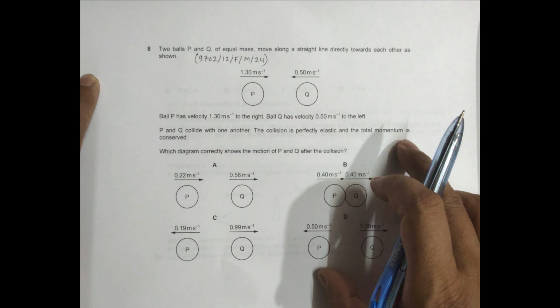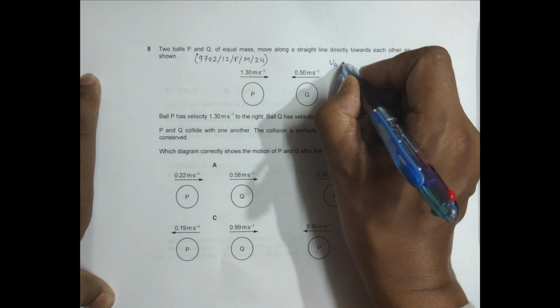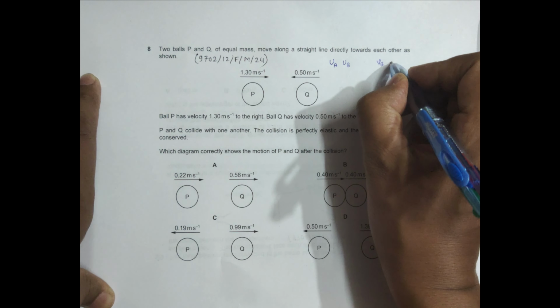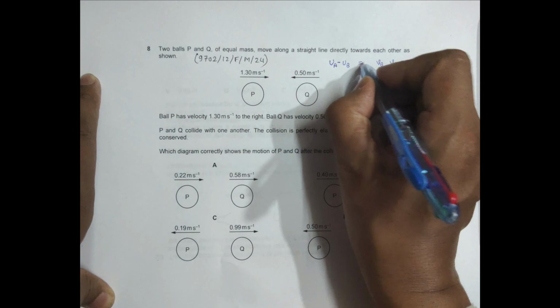So since the collision is elastic, we have certain conditions that follow. One of the conditions is that if UA and UB are the initial velocities, and VA and VB are the final velocities, then we have UA minus UB equal to VB minus VA.